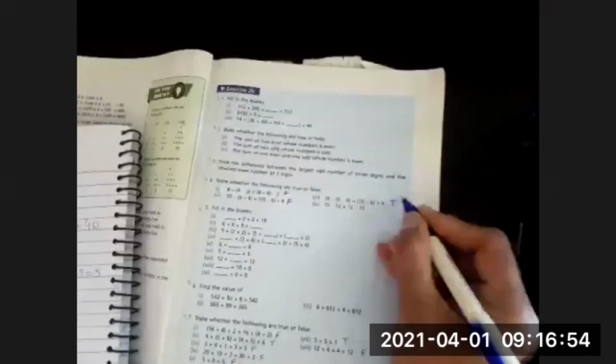Third part. 10 minus 6 minus 4 in the bracket equals 10 minus 6 in the bracket plus 4. Again, you will find out that the statement is true, because you are adding 4 to the right hand side. Third part is true.